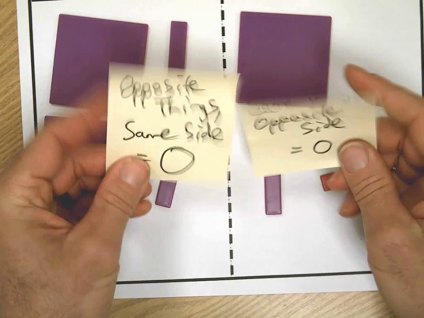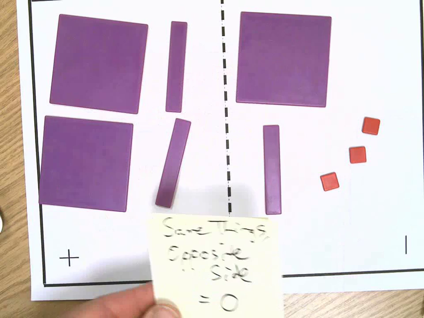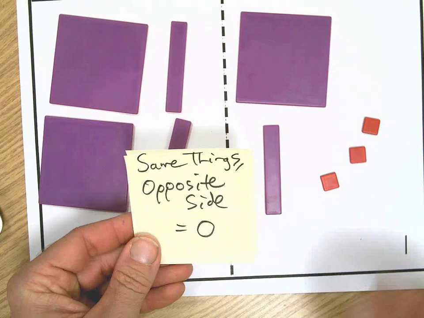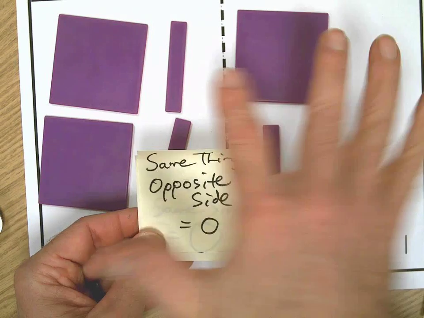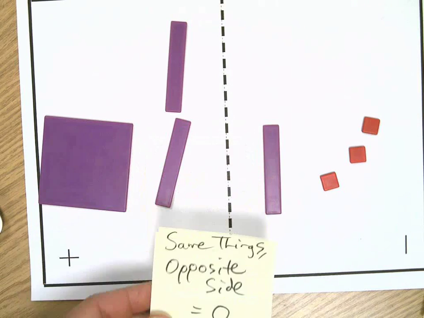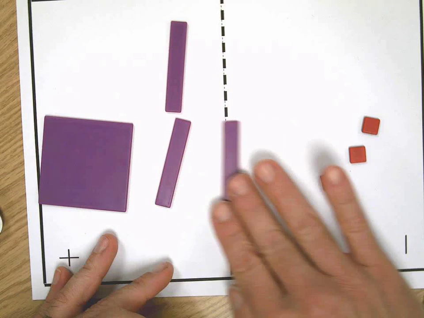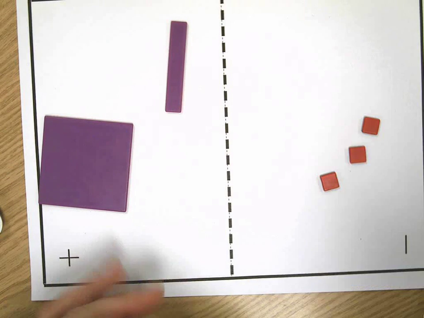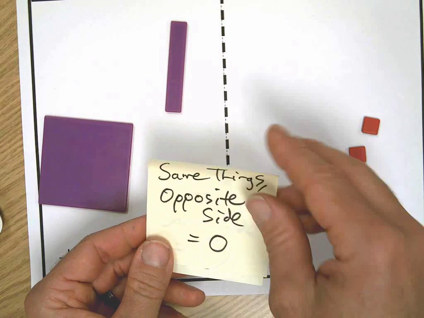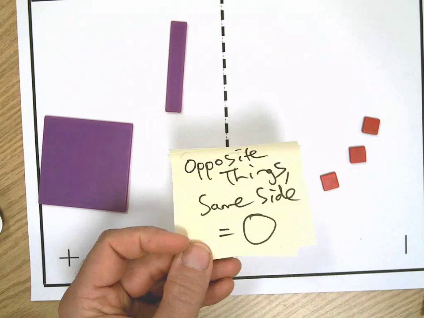Let's use our strategy. We're looking for this. Do I have any same things on the opposite side? Yeah, I do. I've got these two match. Away they go. Do I have any more same things opposite side? Yeah, there's a match. That's a 0. That's all of those I have.